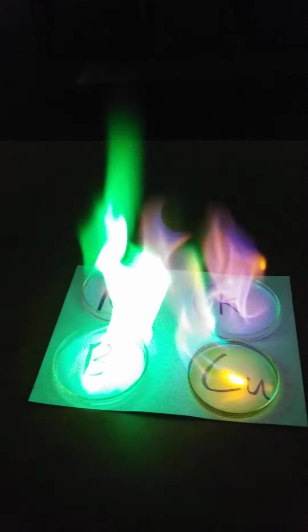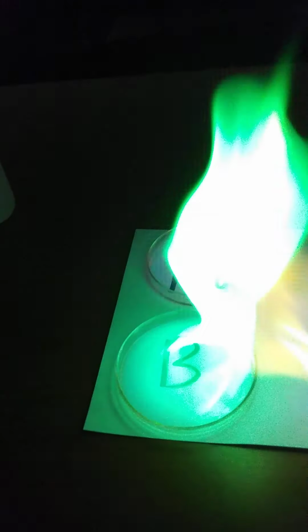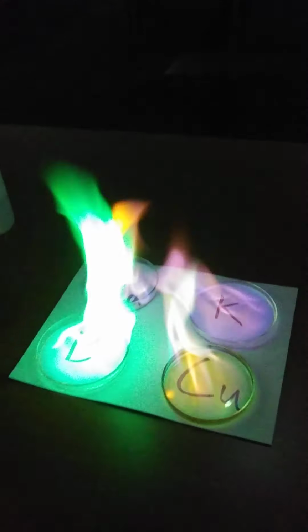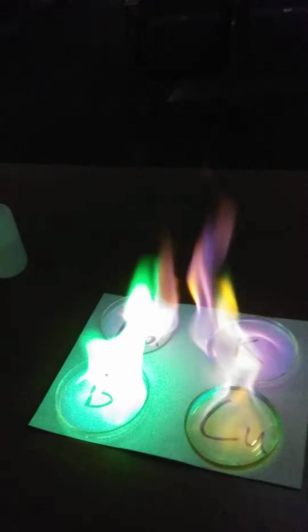If you were here, the boron one is an unbelievable green color. I think the cameras just pick up and adjust their colors based on that. And so, because the boron looks so much different to the camera than the other ones, it's just kind of all whited out.